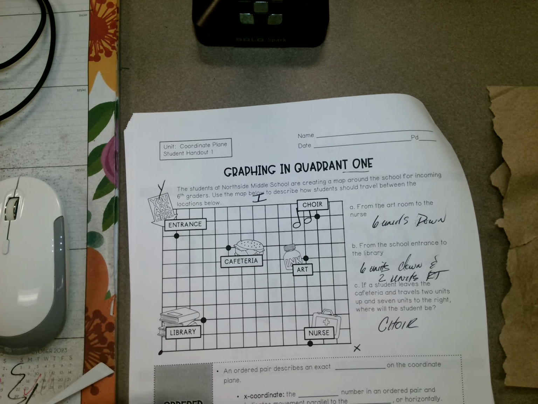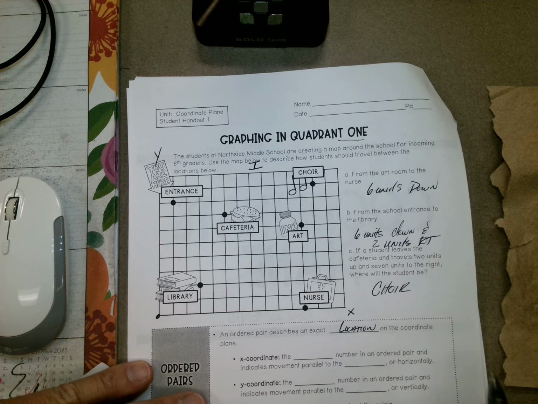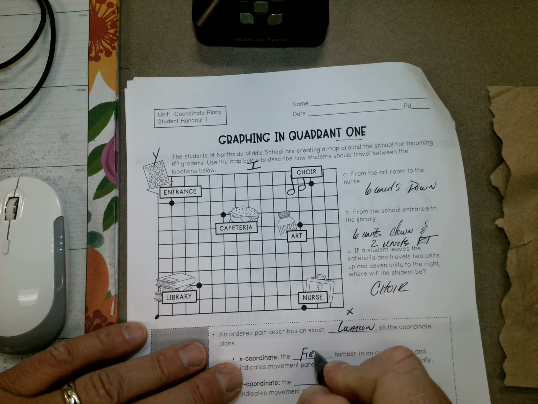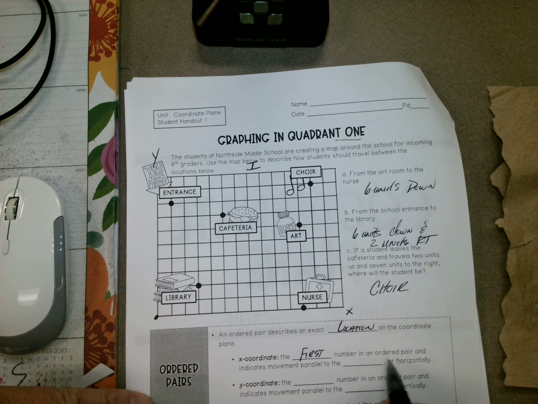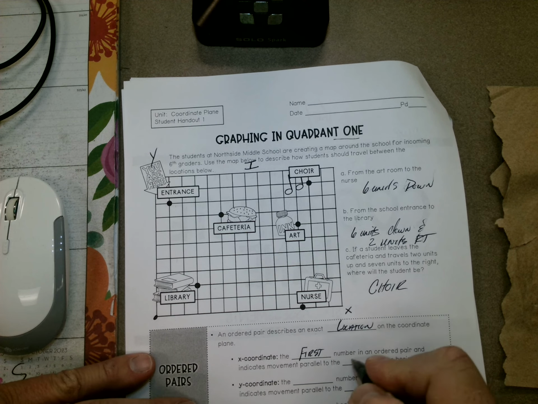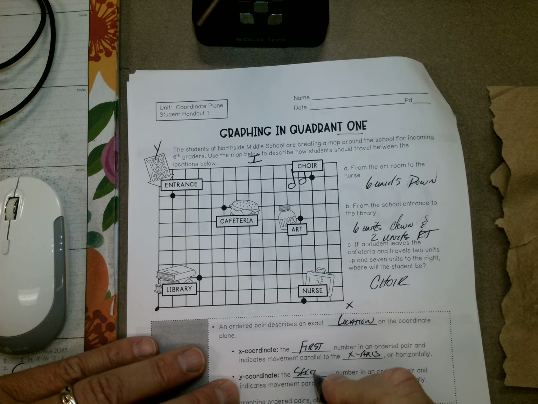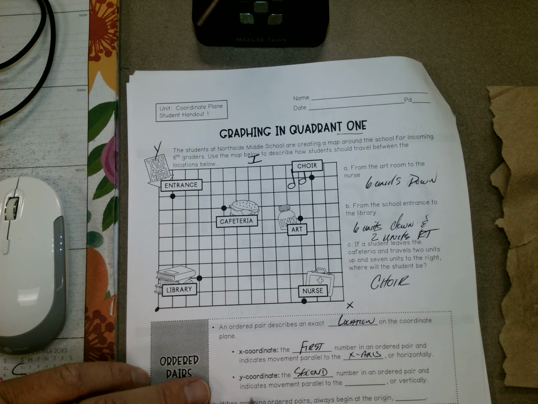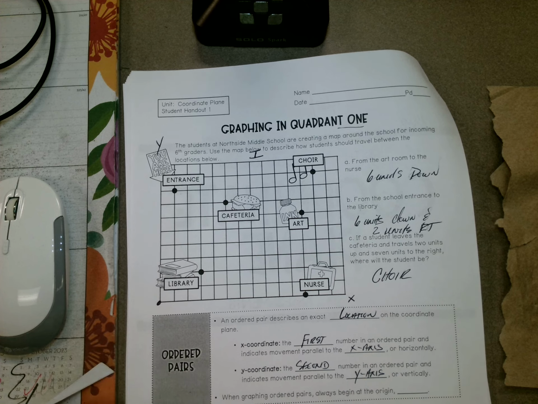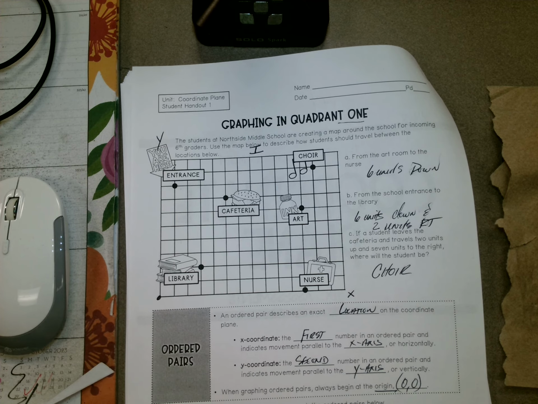Little vocab today. An ordered pair describes an exact location on the coordinate plane. The X coordinate is always first, F-I-R-S-T, number in the ordered pair, and it indicates movement parallel to the X axis. The Y coordinate is second, and I'll show you here in just a minute. It's the second number in the ordered pair, and it indicates movement parallel to the y-axis. When graphing ordered pairs, always begin at 0 and 0, which we call the origin.